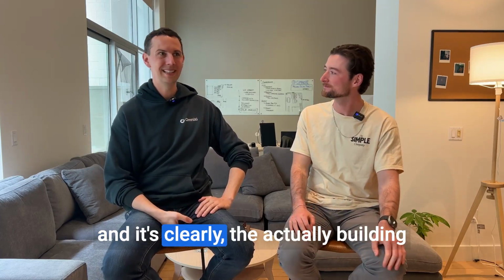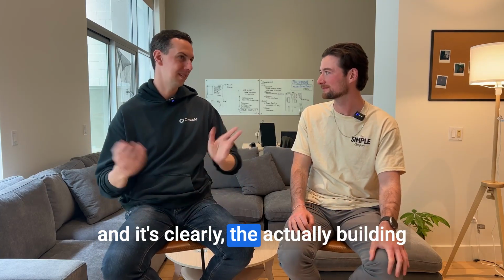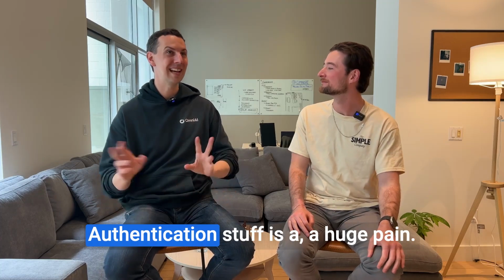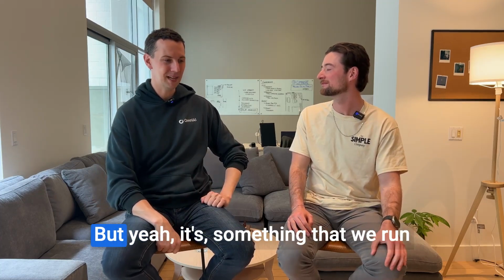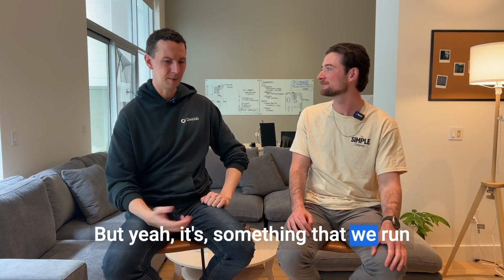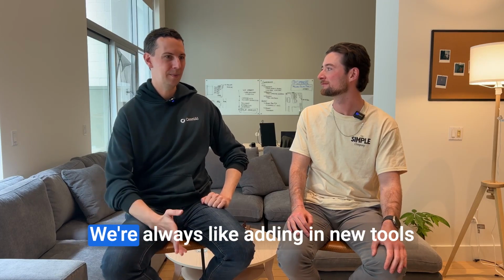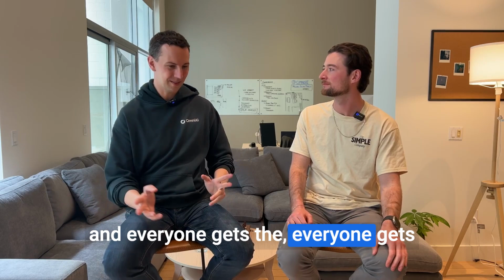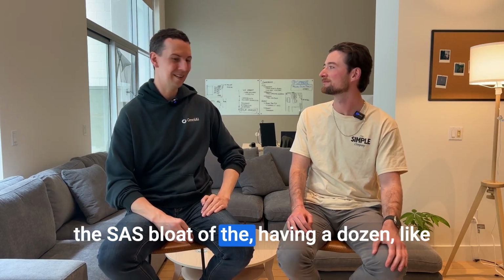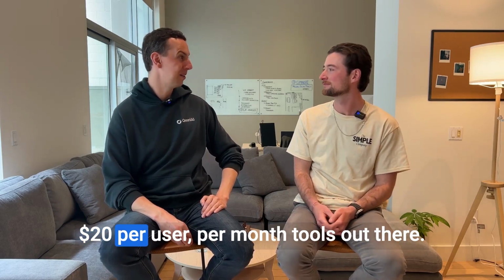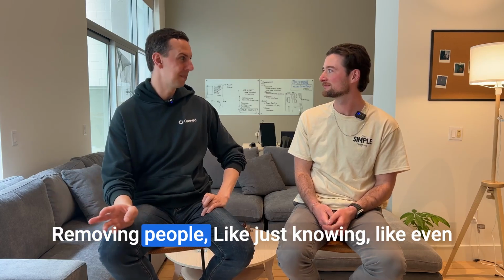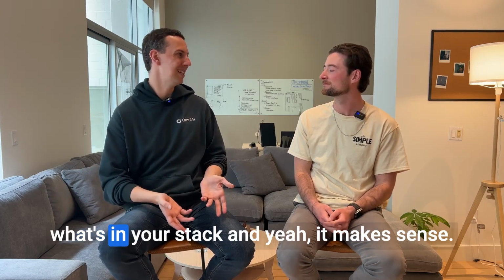Right. And actually building out the SAML Okta authentication stuff is a huge pain. But yeah, it's something that we run into all the time, especially because we're always adding in new tools, and everyone gets the SaaS bloat of having a dozen $20 per user per month tools out there, and then adding people, removing people, just knowing what's in your stack.